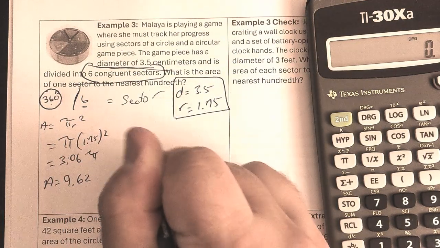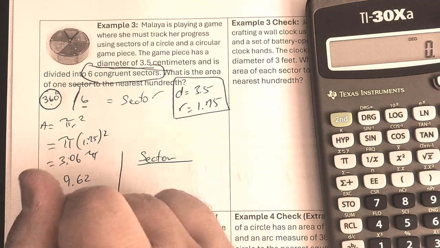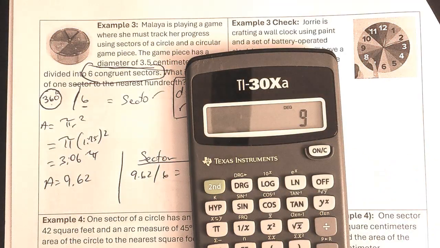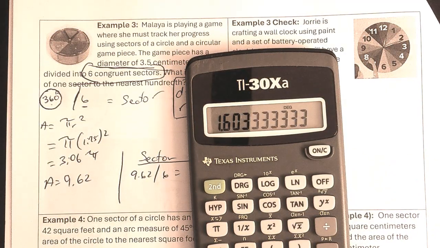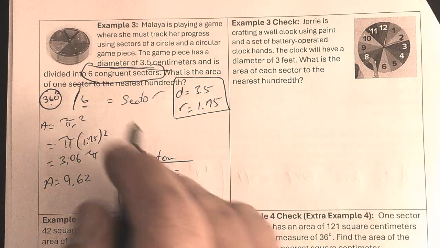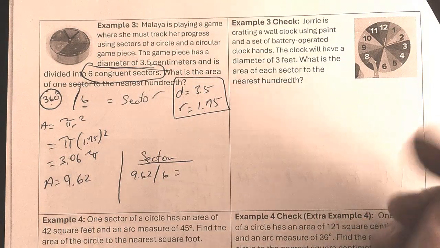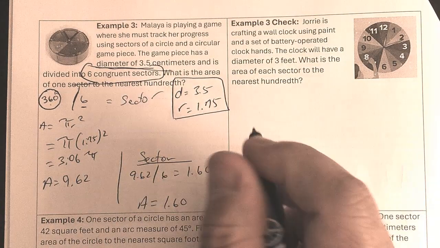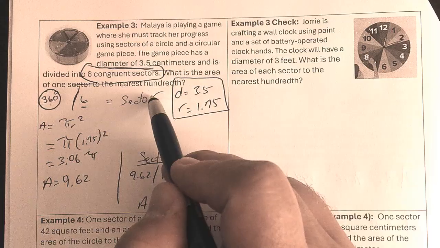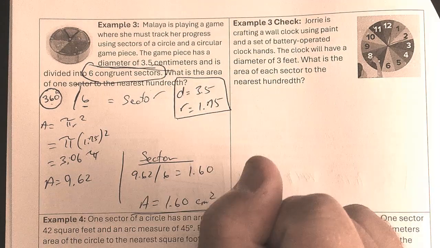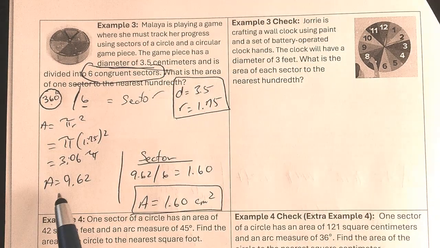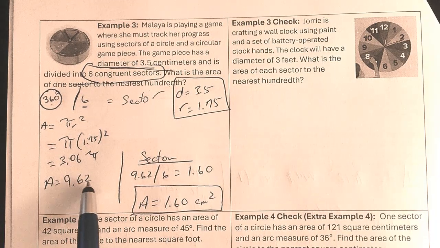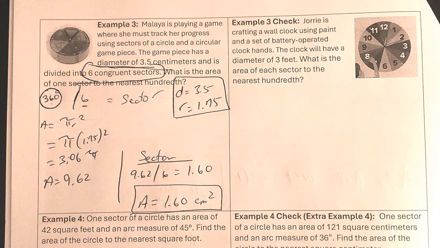So, sector, it's 9.62 divided by 6. So we got 1.60, and to the nearest hundredth we wouldn't round up the 0.3. That's 1.60. So the area for this sector is 1.60 centimeters squared. So the whole circle is 9.62, and then each of those 6 is 1.6. And when you multiply it out, you'll see over here.